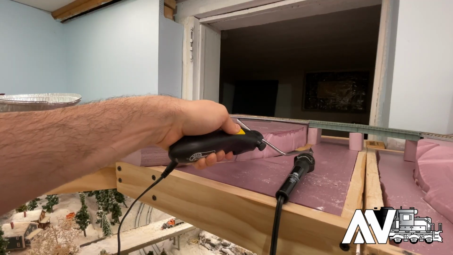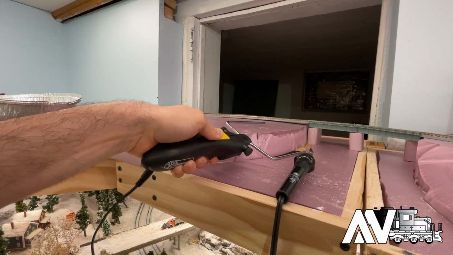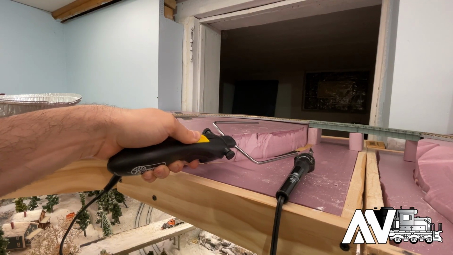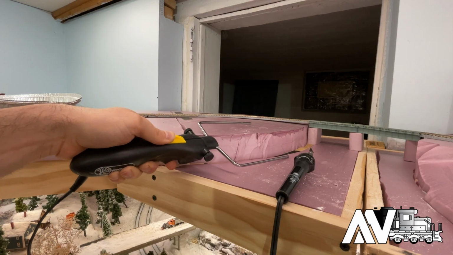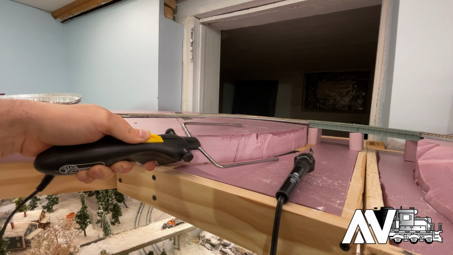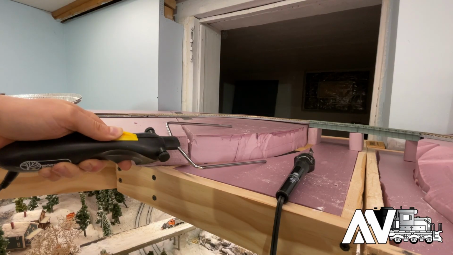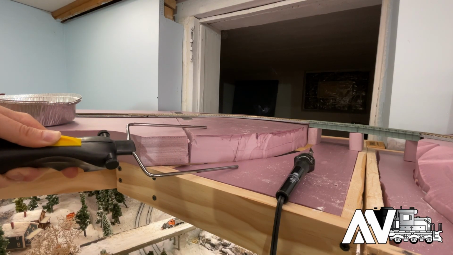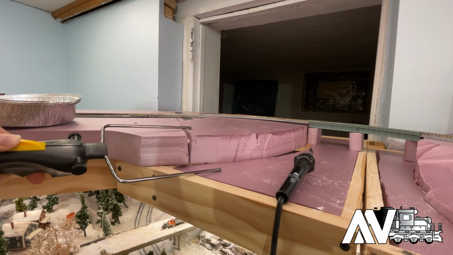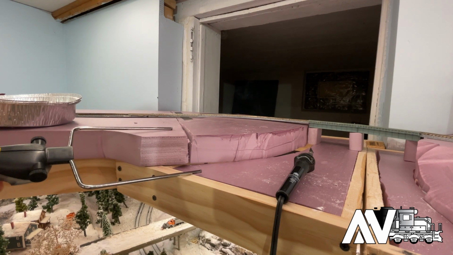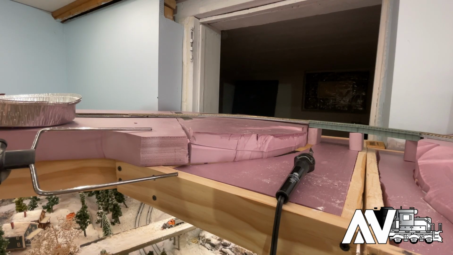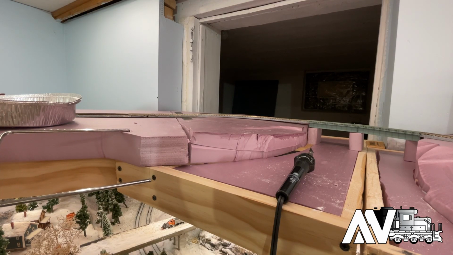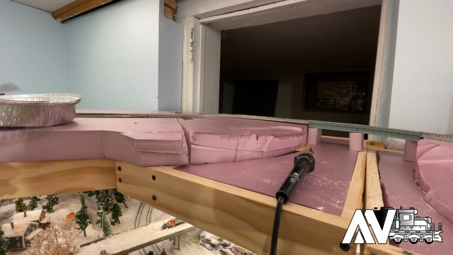Now this side is a little bit different, and the reason it's a little bit different is because it is directly adjacent to the pier. So I want this to be a lot more water over here and a lot more marshy over here, because it's not going to have a whole lot of land between it and the pier.